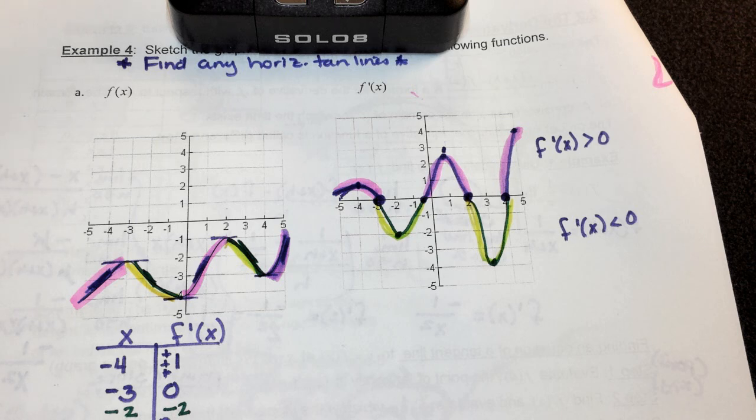Yes, Tim? I was just wondering why the line at x equals 1 is less than x equals 3. It looks like 1 is slightly steeper. You mean here is steeper? Yeah. Then what? 3. Well, this is a negative slope.